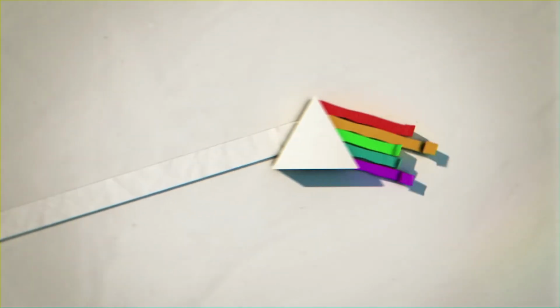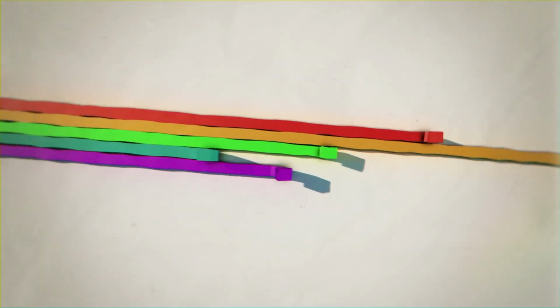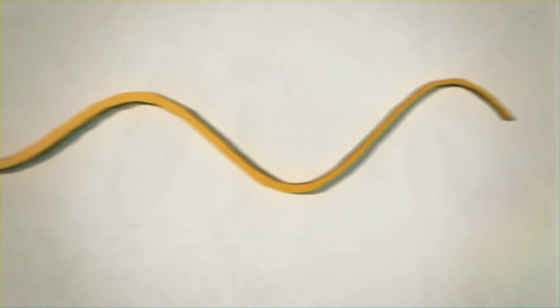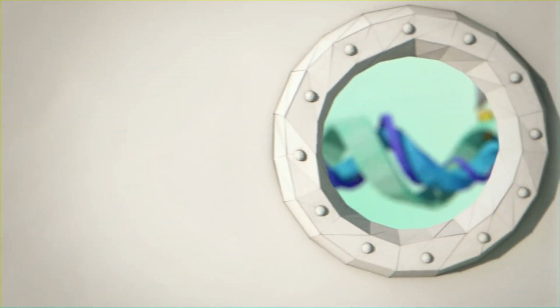One of the most striking properties about light is that it has colour. To understand the phenomenon of colour, it helps to think about light as a wave. But before we get to that, let's talk a little bit about waves in general.